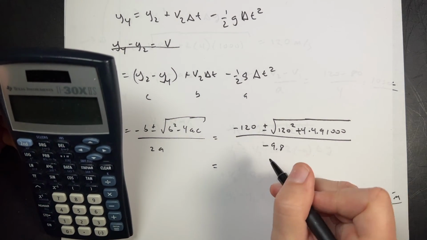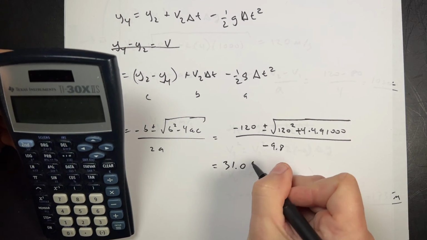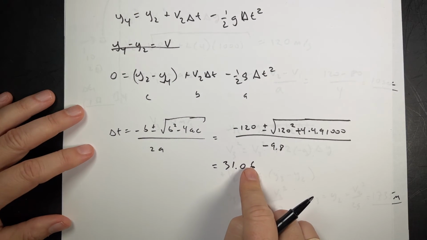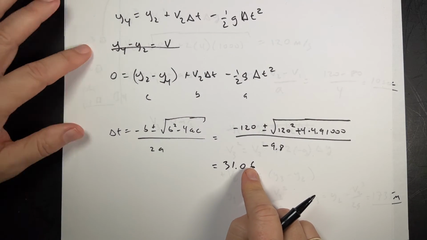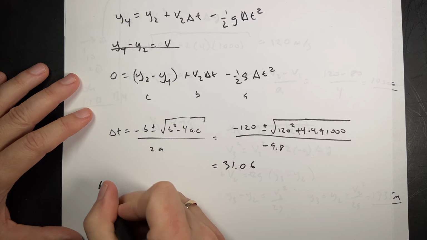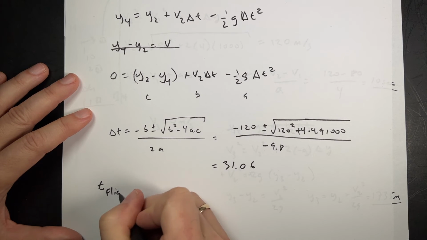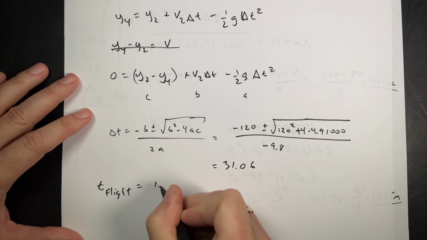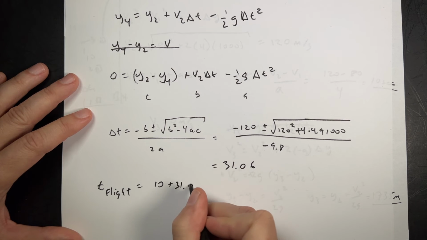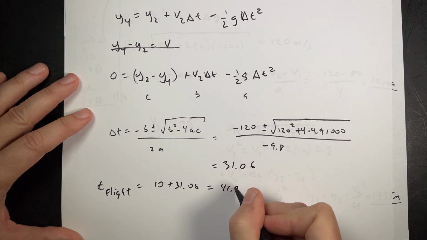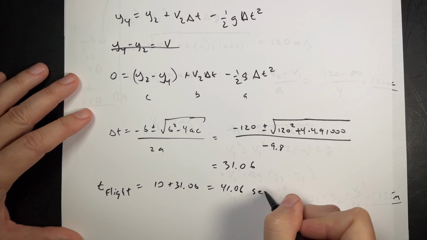And I get 31.06. So that's the time it takes to go up and back down. So t flight, the whole time, is going to be equal to 10 plus 31.06 equals 41.06 seconds.